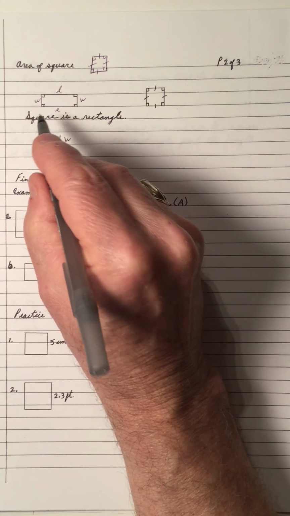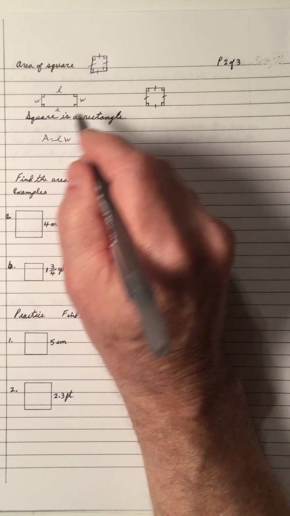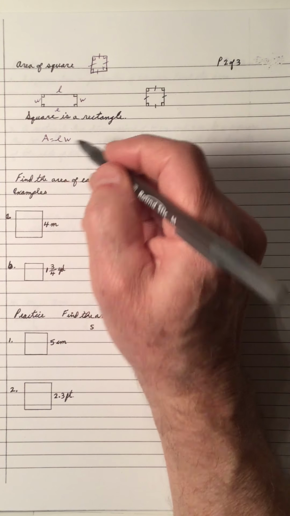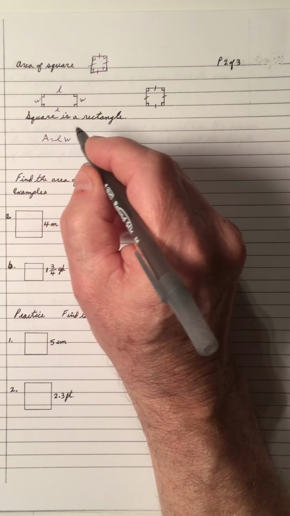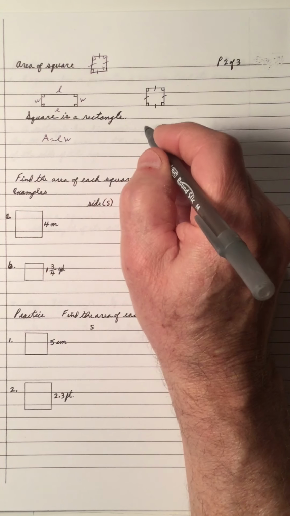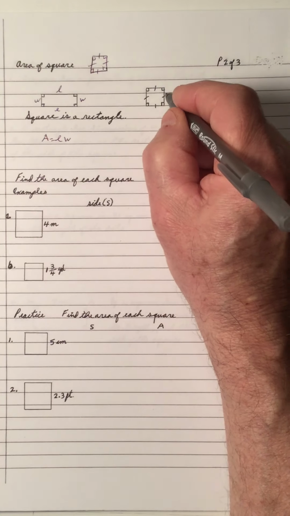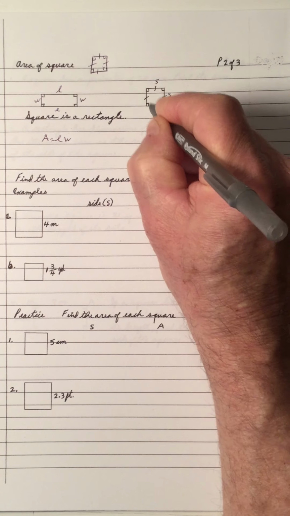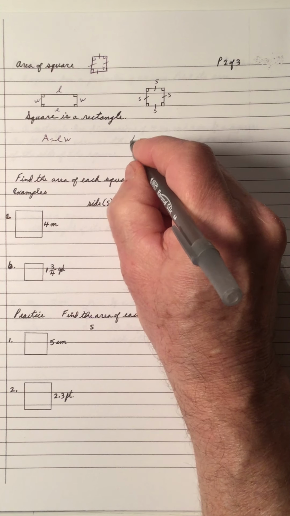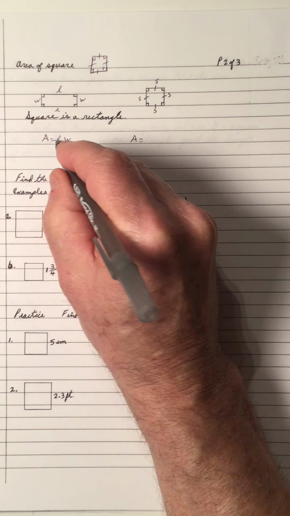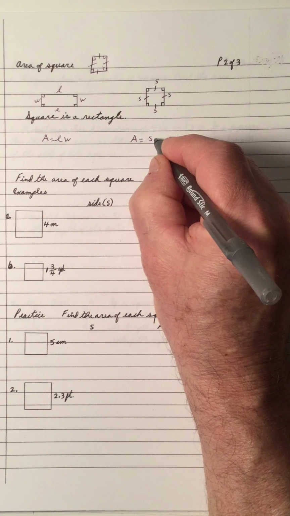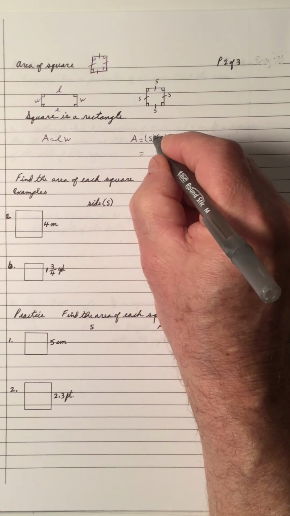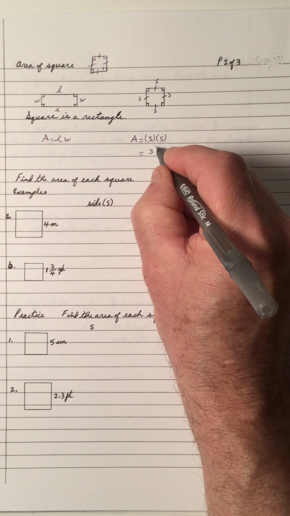But we know that a square is a rectangle because a square has 4 right angles and a rectangle has 4 right angles. So we can convert the rectangle formula to an area formula because in a square, this is an S, an S, an S, an S. So the length can be replaced by S, and the width can be replaced by S, and S times S is S squared.